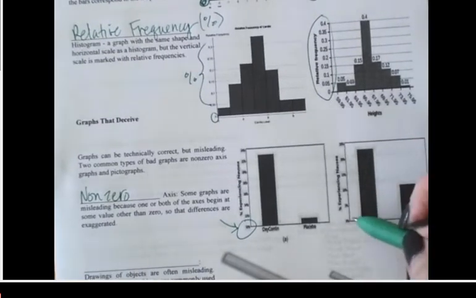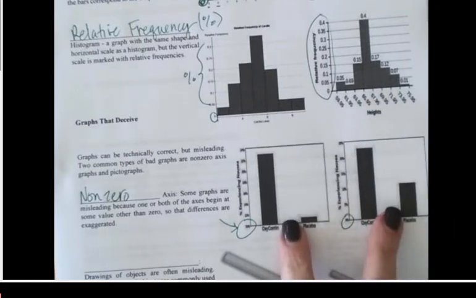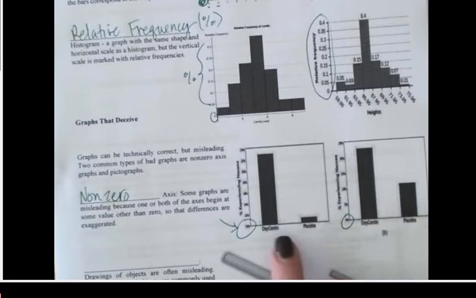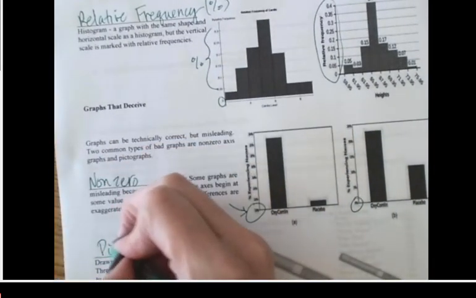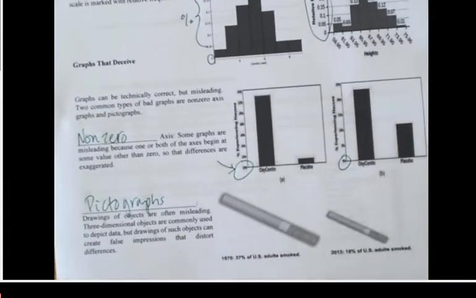This one right here has been adjusted, so you can see the difference in the relationship when you have the 0 at the origin, basically. So the placebo is not as ineffective as it appears on this first graph, okay? So a non-zero axis is one issue. The other one is pictographs. These are drawings of objects that are often misleading. Three-dimensional objects are commonly used to depict data, but drawings of such objects can create false impressions that distort differences.